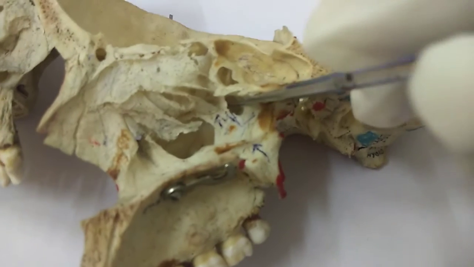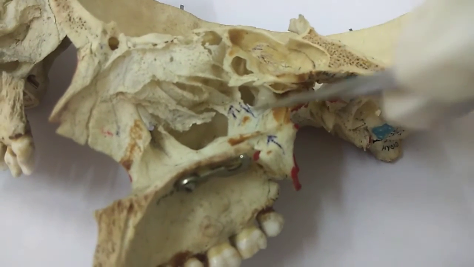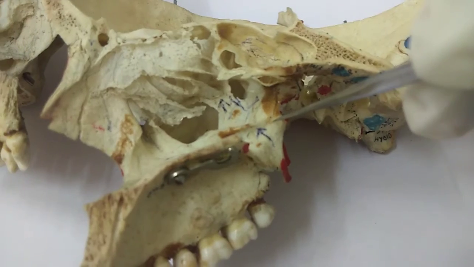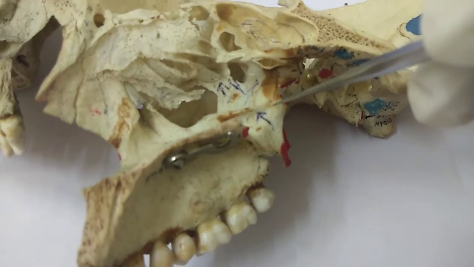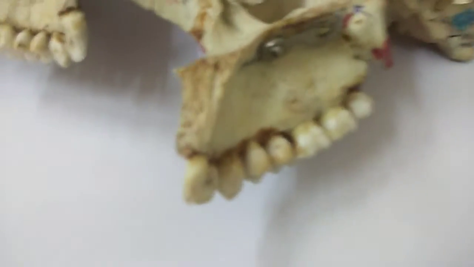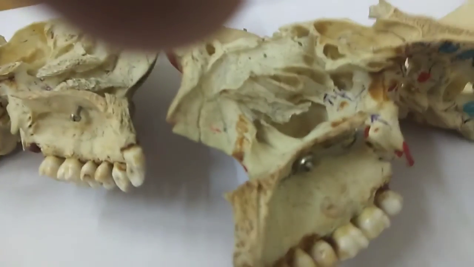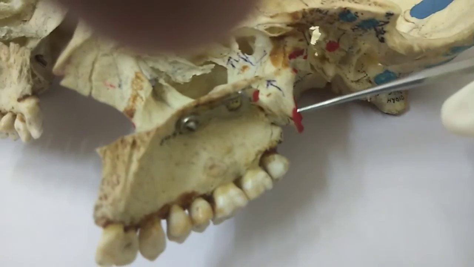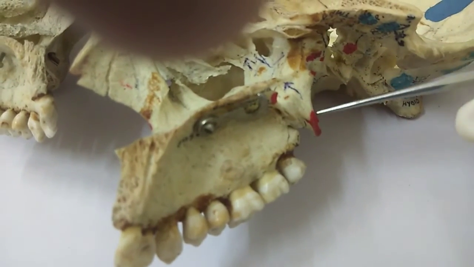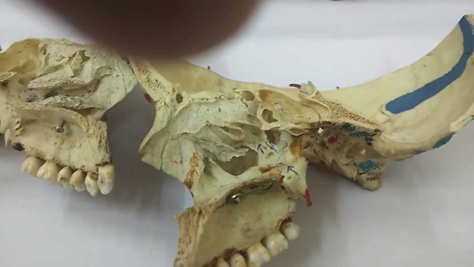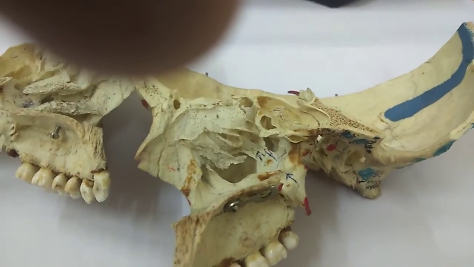This is the sphenopalatine foramen which is present within the perpendicular plate, and the most posterior bone which is forming the lateral wall of the nasal cavity is the medial pterygoid plate, and below you can see this is the pterygoid hamulus. That is the posterior border of the medial pterygoid plate. You know it is forming the pterygoid hamulus. So these are the bones which are forming the lateral wall of the nose.